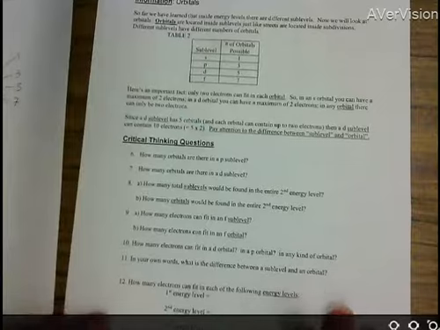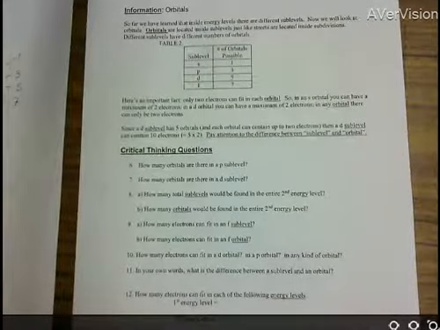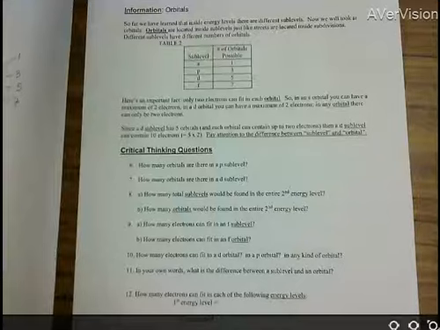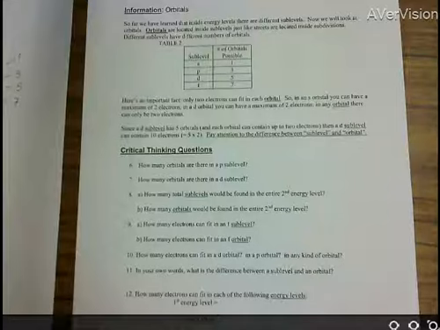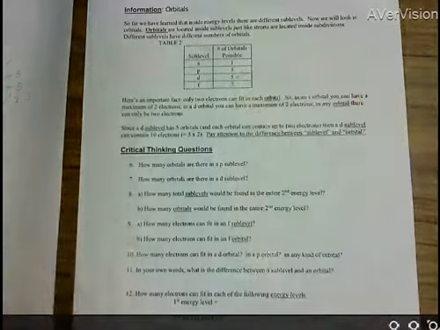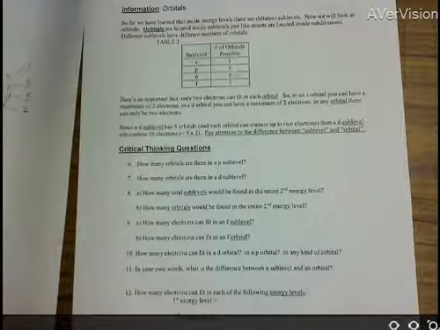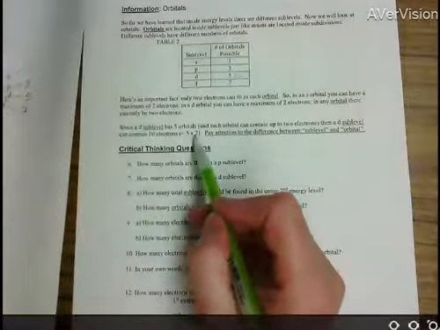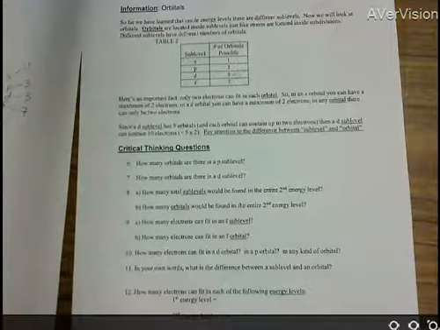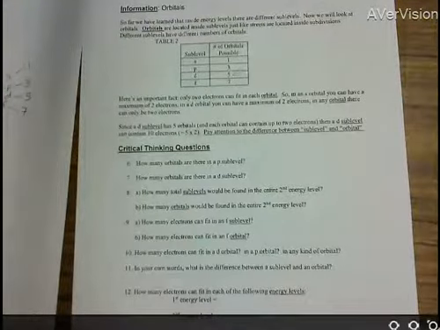Here's an important fact: only 2 electrons can fit in each orbital. In an s orbital, you can have a maximum of 2 electrons. In a d orbital, you can have a maximum of 2 electrons. In any orbital, there can only be 2 electrons. Since a d sublevel has 5 orbitals, and each orbital can contain up to 2 electrons, a d sublevel can contain 10 electrons from 5 orbitals, each holding 2. Pay attention to the difference between sublevel and orbital.